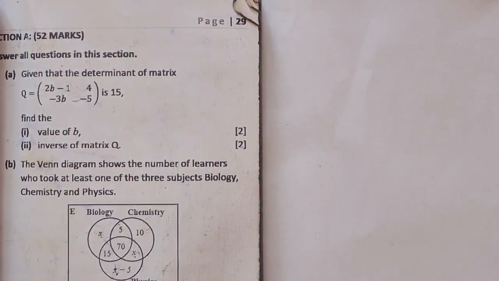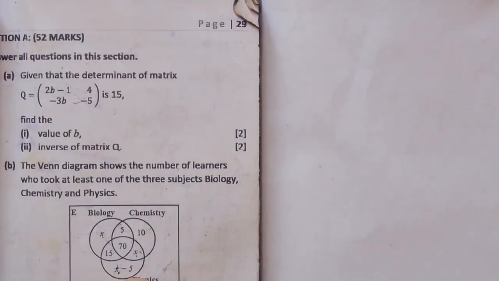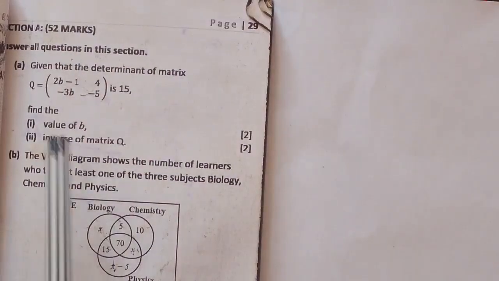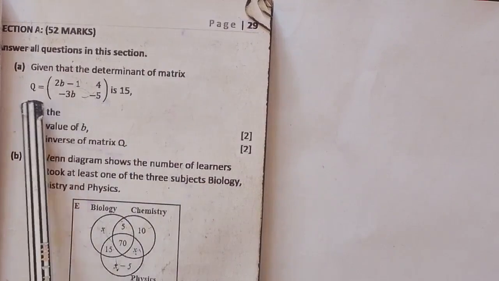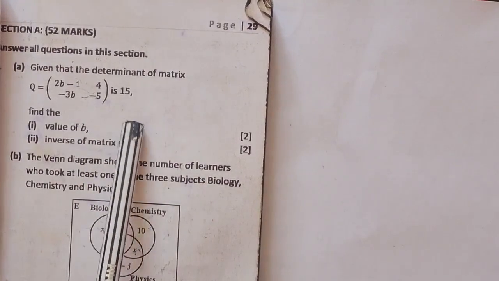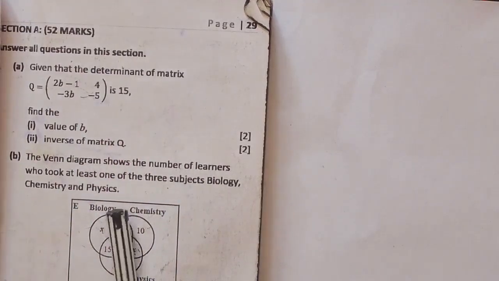Okay, so let's solve one or two questions in this paper which they wrote in 2022 on 10th November. This is paper 2, it's internal. So we have question 1 which reads, given that the determinant of matrix Q is 15. This is the determinant of matrix Q. As you can see, this is our matrix Q.